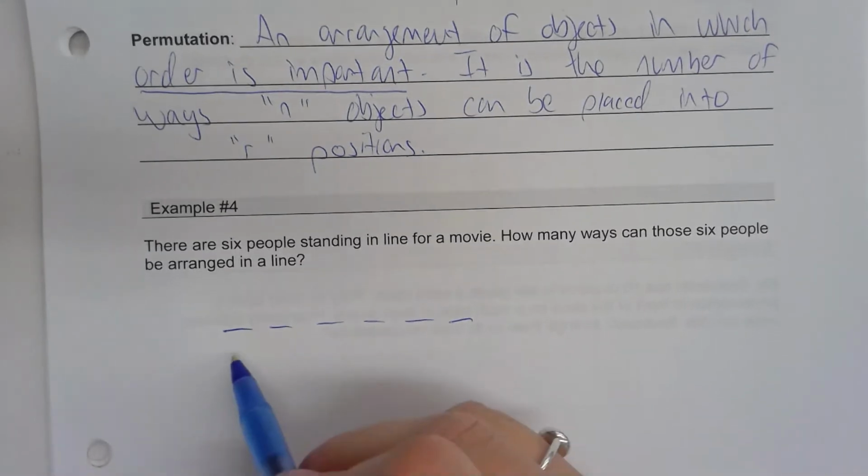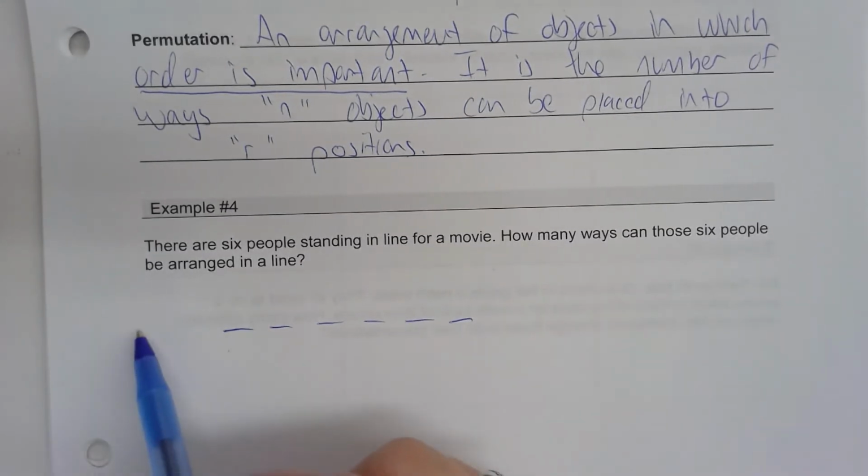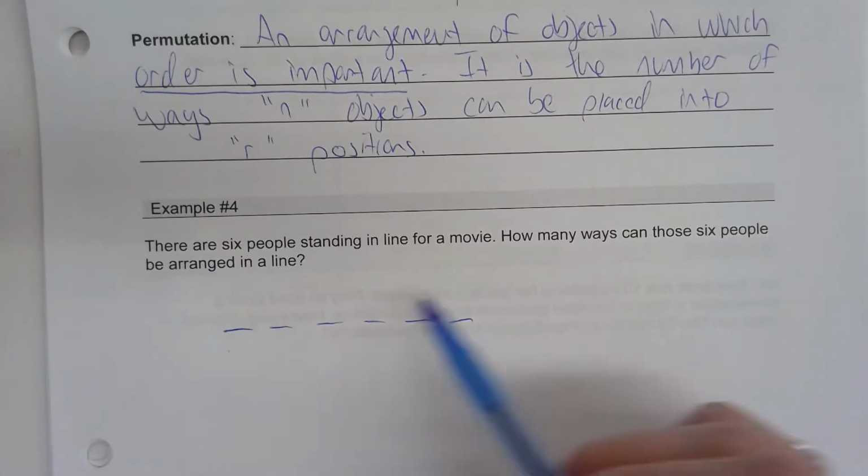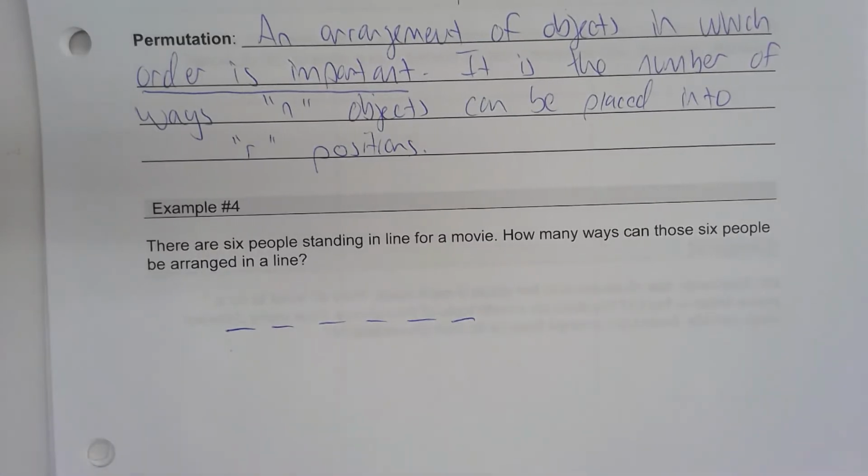So here are the positions in line, like maybe this is where the box office is and this is the end of the line or something like that. Now what we need to do is put these people in order, and we're going to try and figure out how many different ways we can do that. So imagine your 6 people in front of you and you're going to call one of them forward. How many options do you have for that first person? Well, there's 6 people standing there. There are 6 choices for the first person.